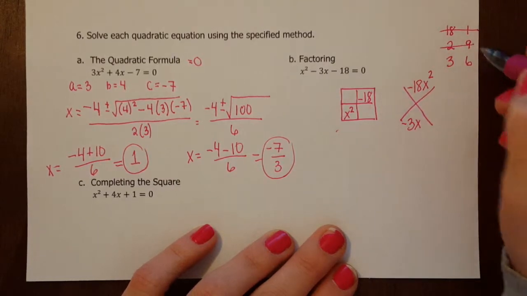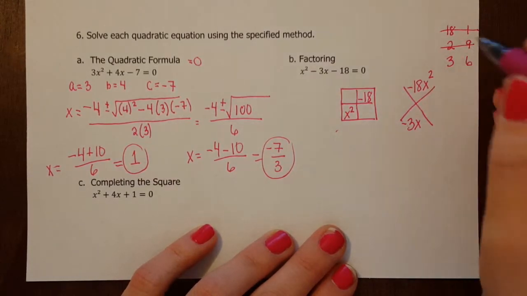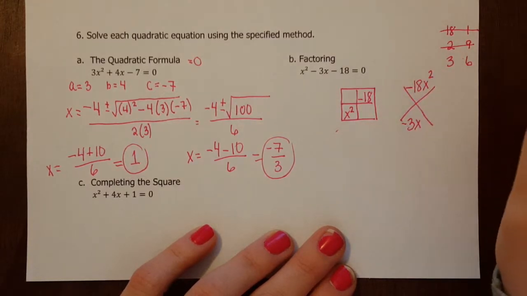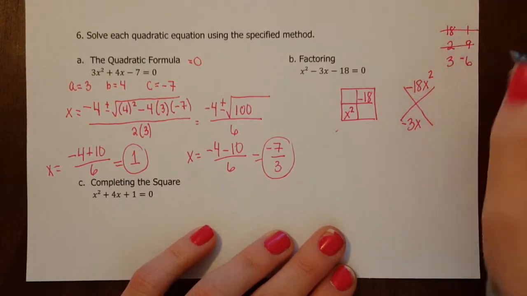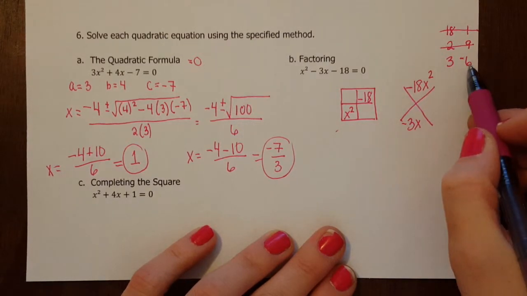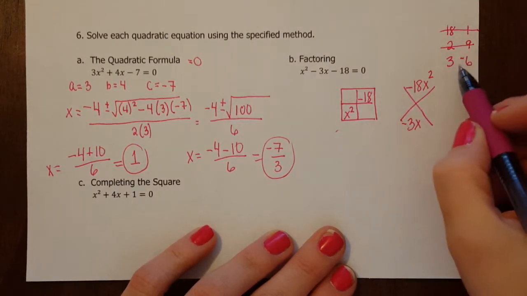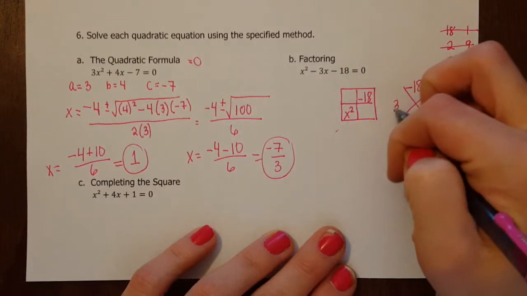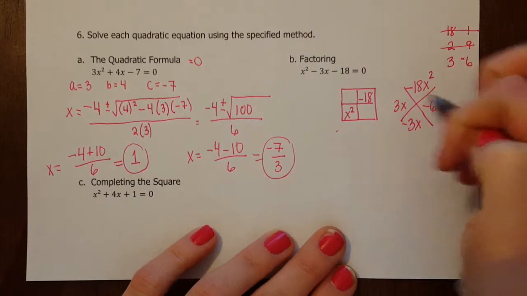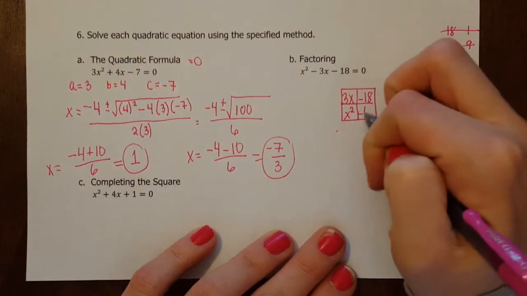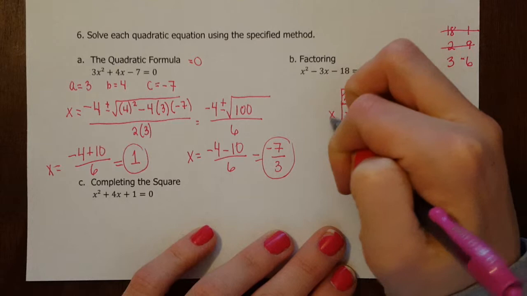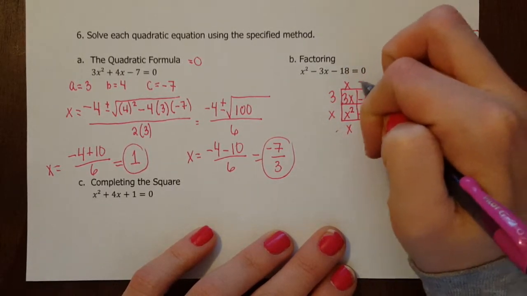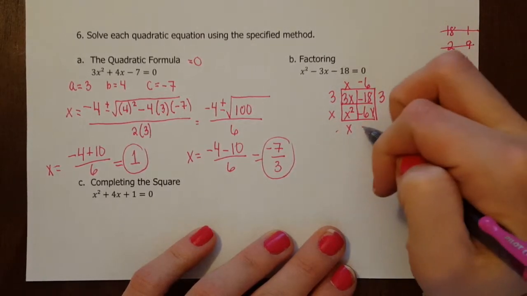2 and 9 does not give me -3. 3 and 6, one of these has to be negative, so I can get -18. So if I make this a -6, 3 times -6 is -18. 3 plus -6 is -3. So this is going to be 3x and -6x, so I'm going to put those here. So this is x, 3 across, -6 here, so I can get -18.